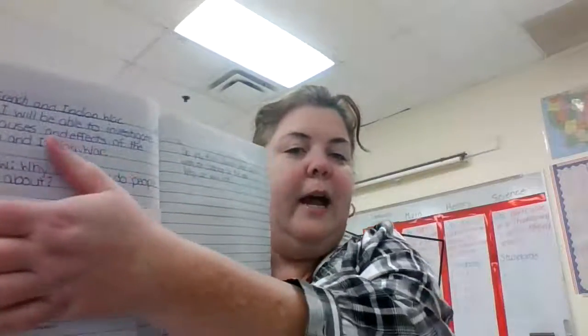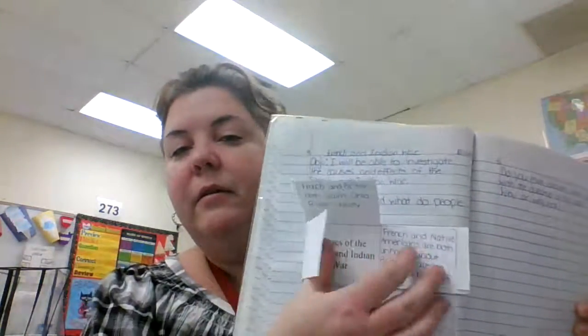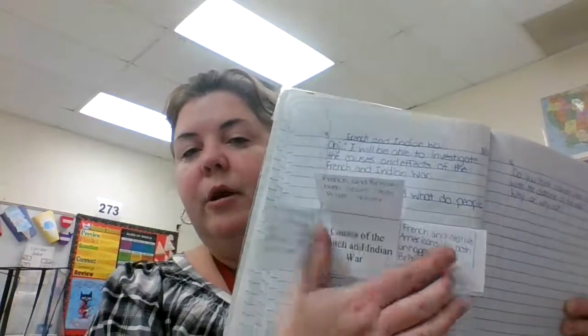And on this side is the causes of the French and Indian War. And once again, we are putting the information into these three boxes. So each of the causes is going into each box.